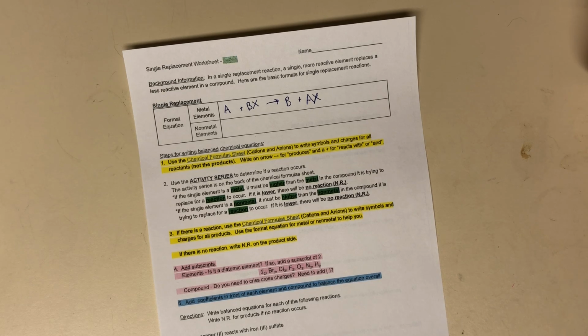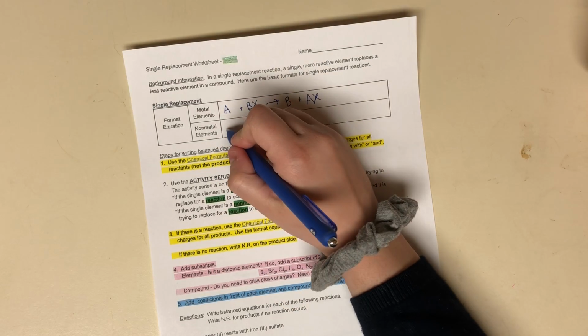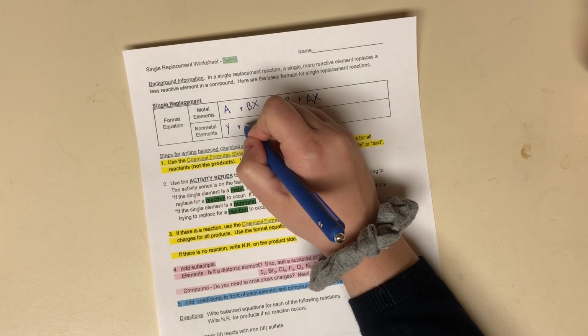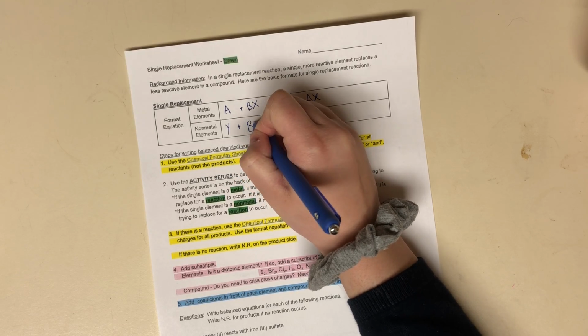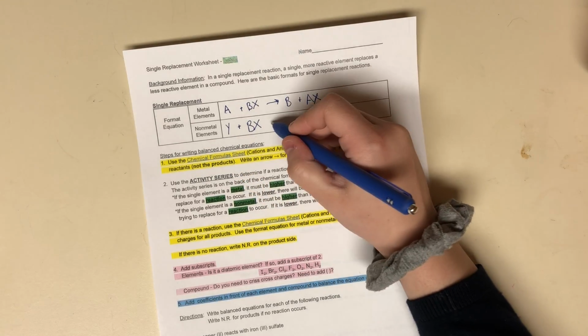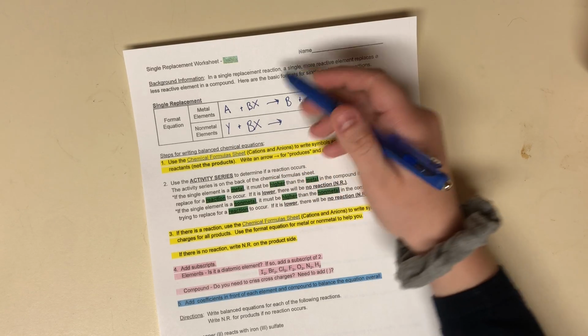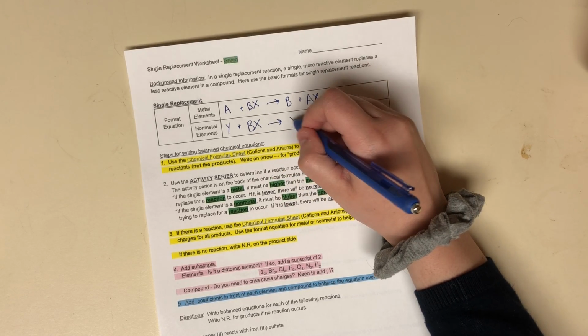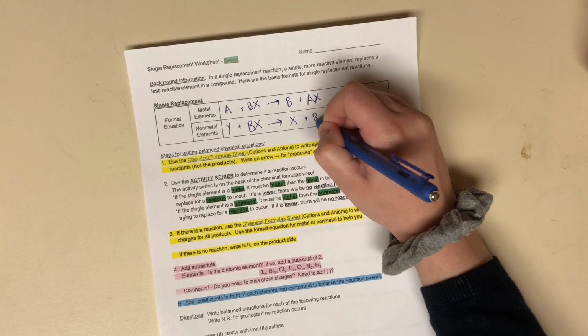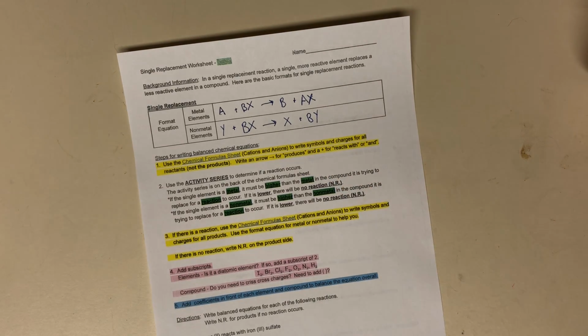If we're looking at our nonmetals, we're going to say Y plus, let's keep B, I like B, BX, and Y is going to come and boot X out of that compound, so you get X plus BY.